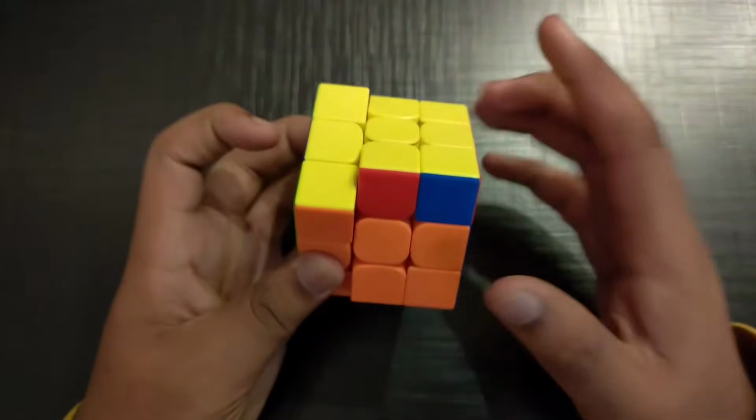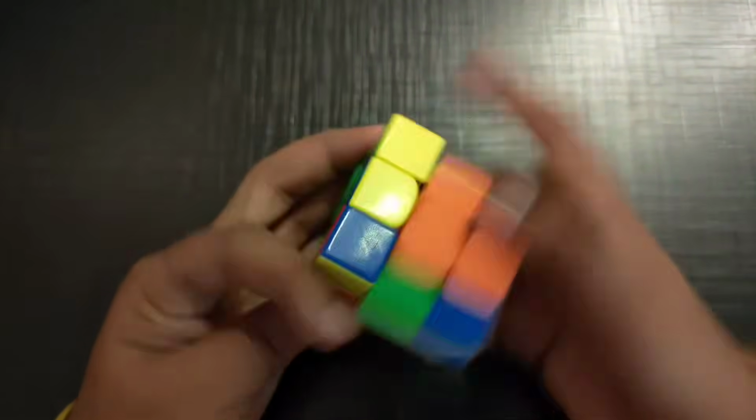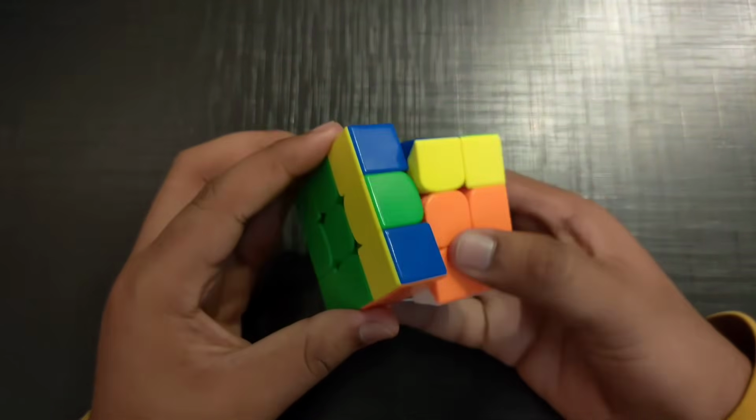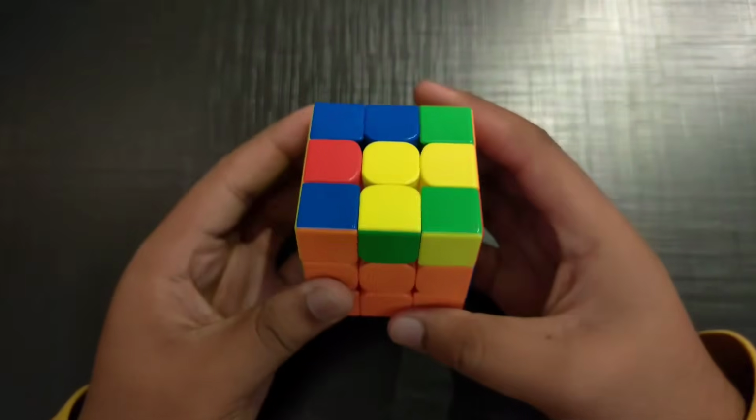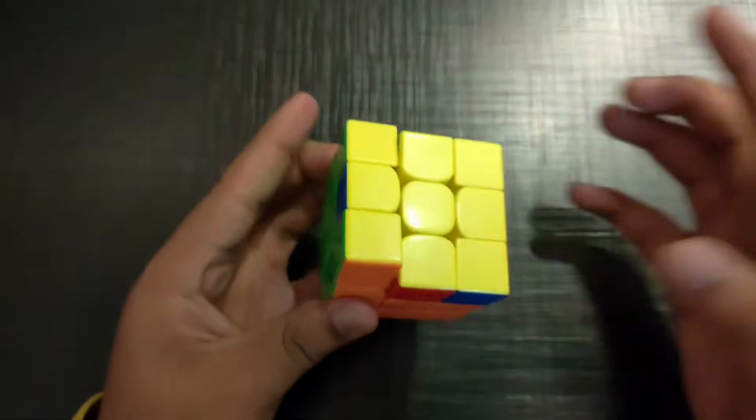And if you learn it with the finger trick, it's really fast. It's fast, unbelievably fast. Just look at this. One quick move, that's it.